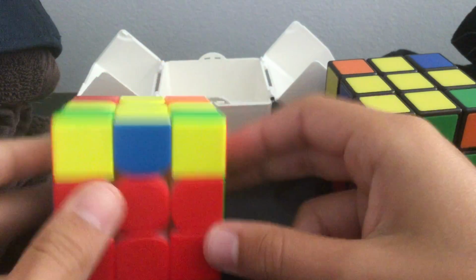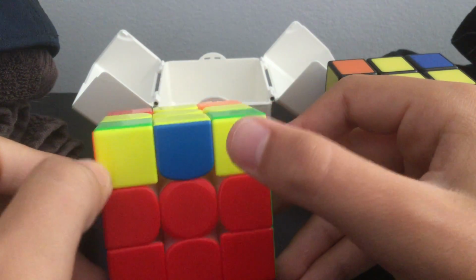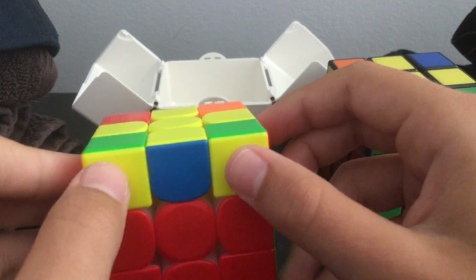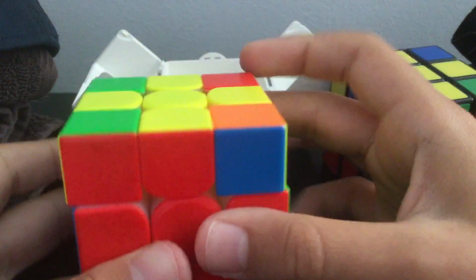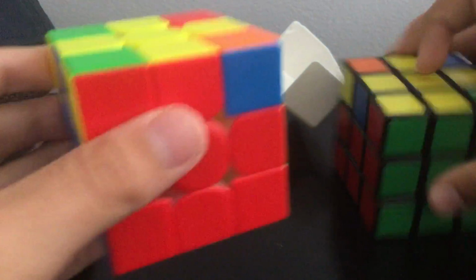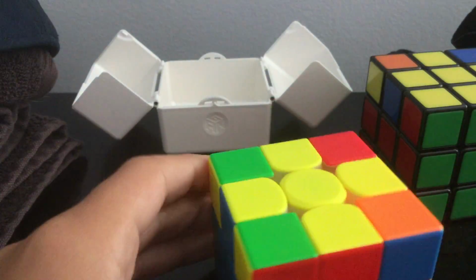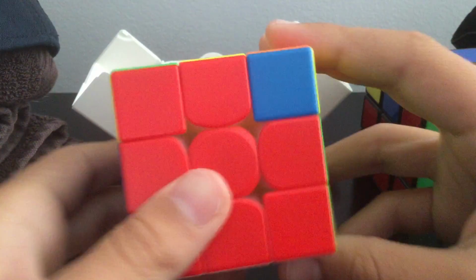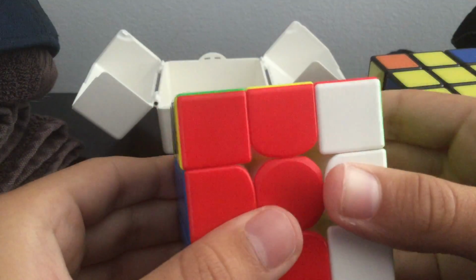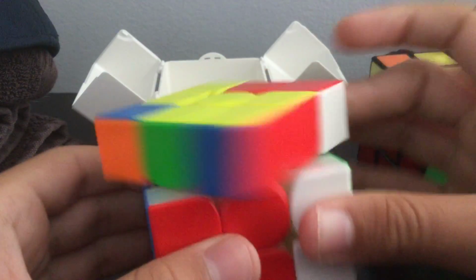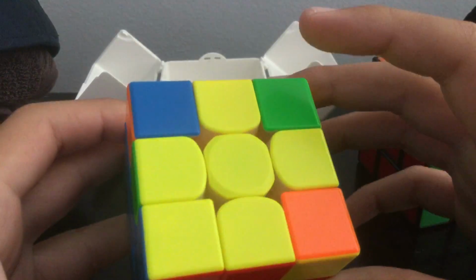If you see headlights, two yellow ones right here, you're going to want to flip that to the left of you, right here, and then perform a new algorithm. Yes, a new algorithm. This algorithm goes R U R prime U R U2 R prime.